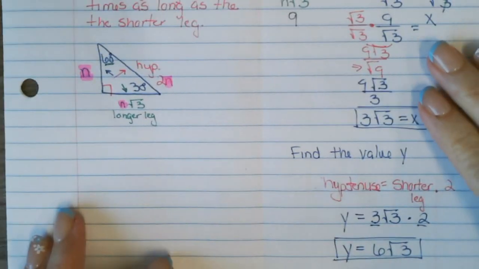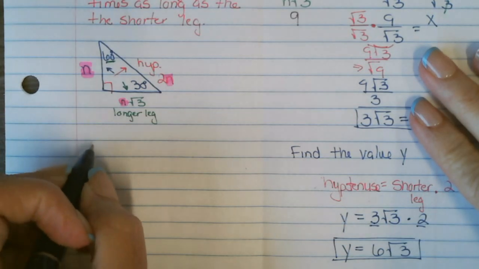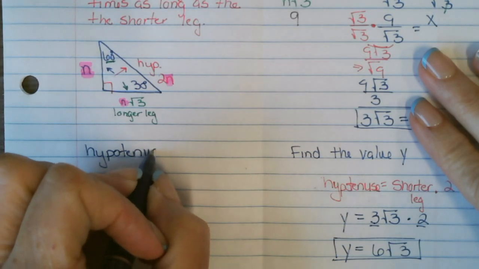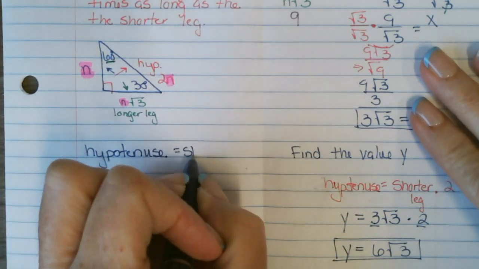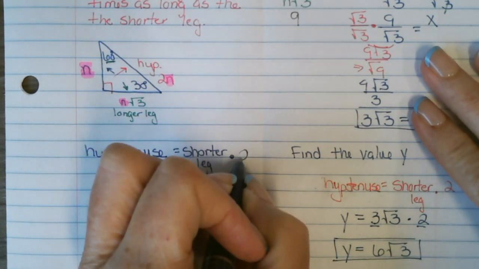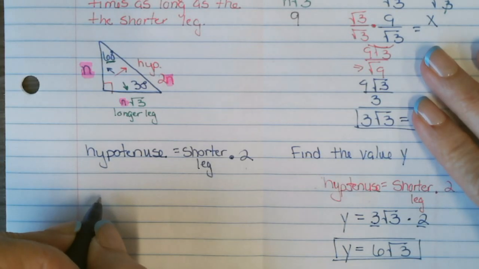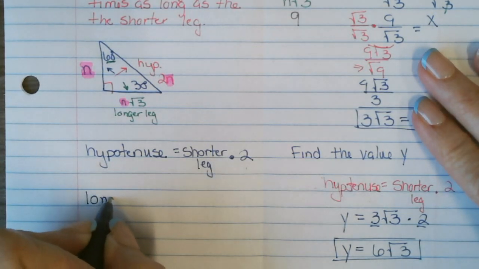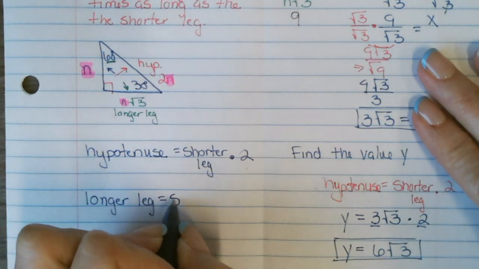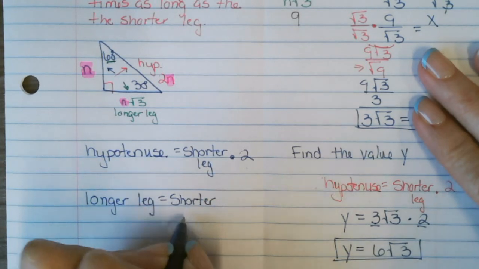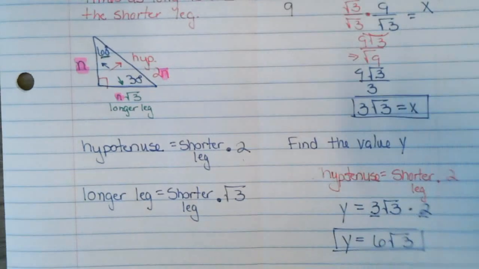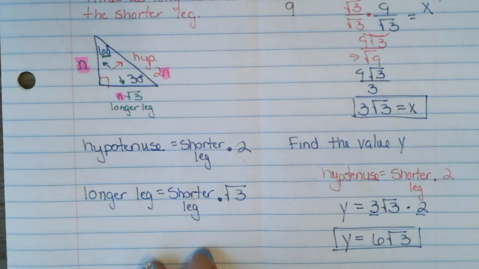So you know what? I'm going to come back over here and I want to write these out. I want hypotenuse equals shorter leg times 2. And then I have my longer leg, which equals the shorter leg times the square root of 3. Okay, so having those might help.